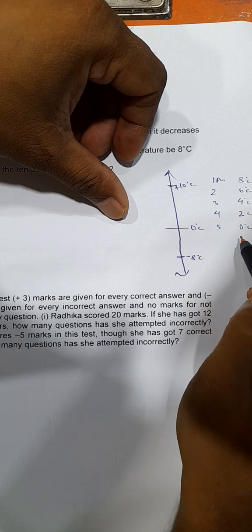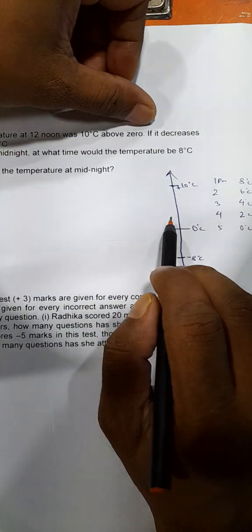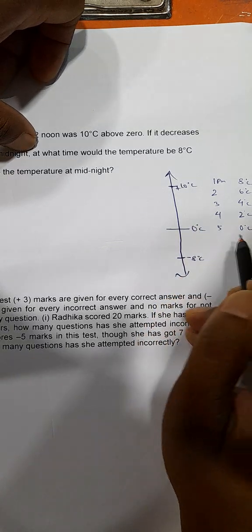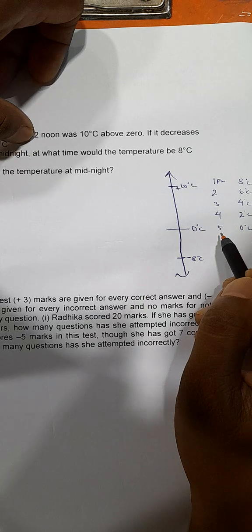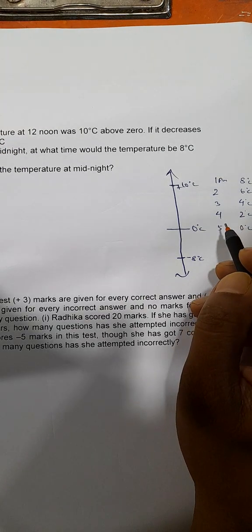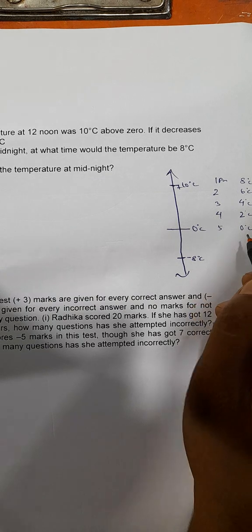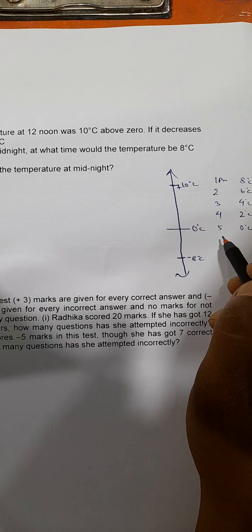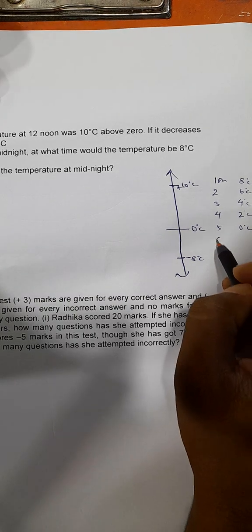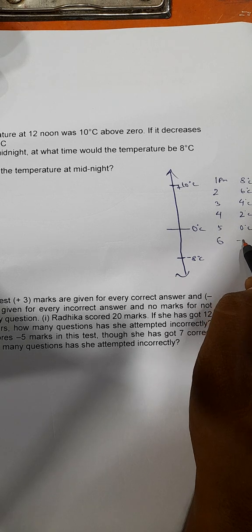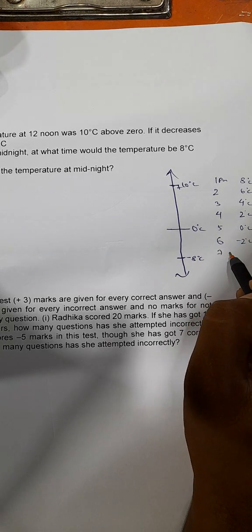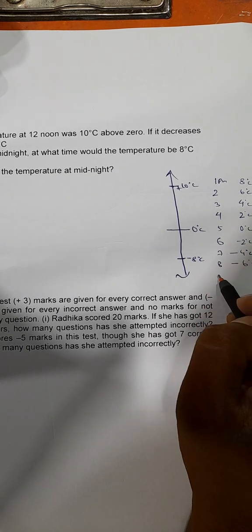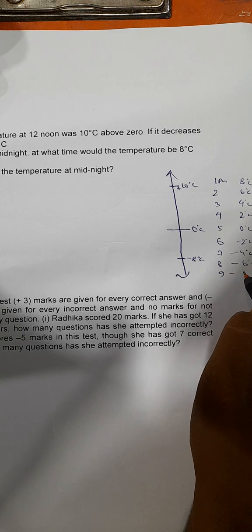It is decreasing by 2 degrees Celsius. It says that it decreases at the rate of 2 degrees Celsius per hour until midnight. Until midnight means until 12 o'clock at night. So at 5 p.m. it is 0 degrees Celsius. Now at 6 p.m. it is again decreasing, minus 2 degrees Celsius. 7 p.m., minus 4 degrees Celsius. 8 p.m., minus 6 degrees Celsius. 9 p.m., minus 8 degrees Celsius.